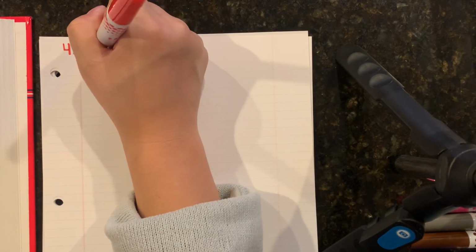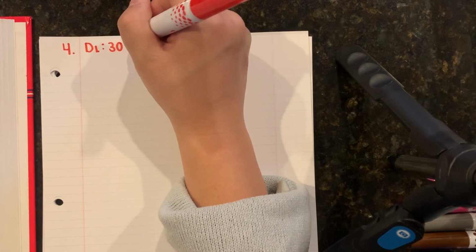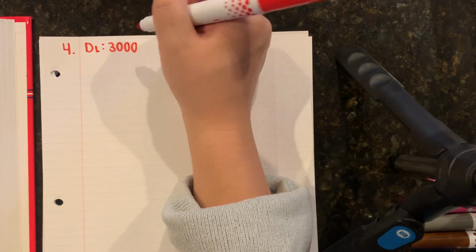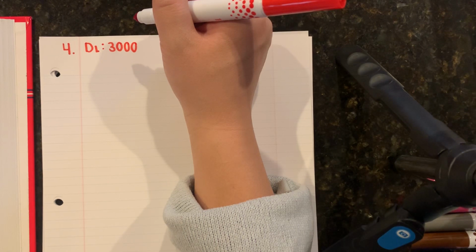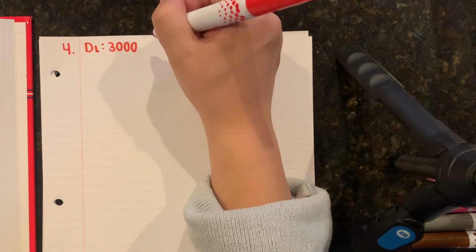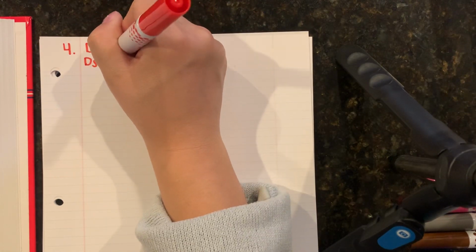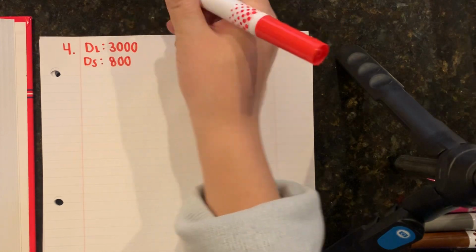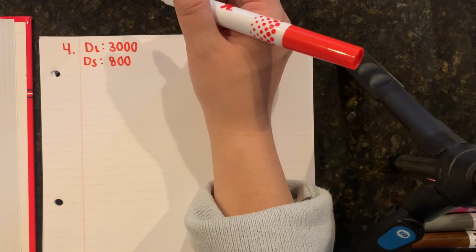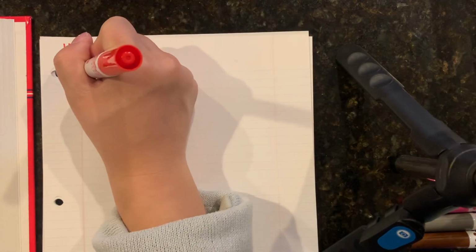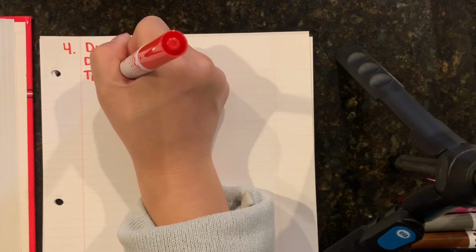So the distance of the large plane is going to be 3,000. Then it says that the small plane could cover 800 miles. So the distance of the small plane is going to be equal to 800. Then it talks about the time. It says the large plane could travel in 1 hour more than it took the small plane. So the time of the large plane is 1 hour more than the time of the small plane.